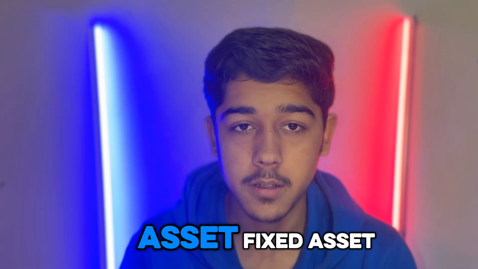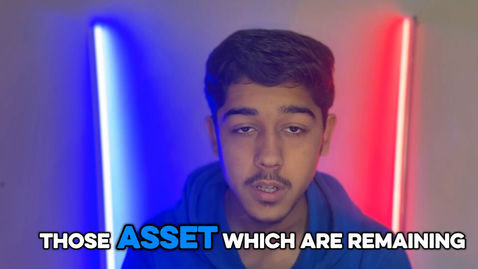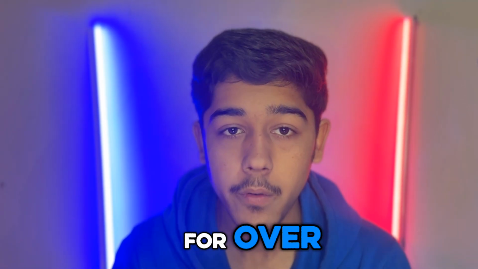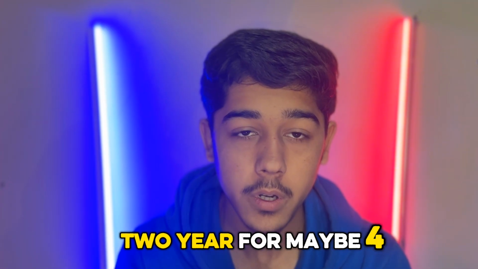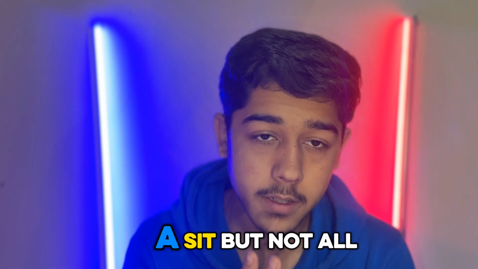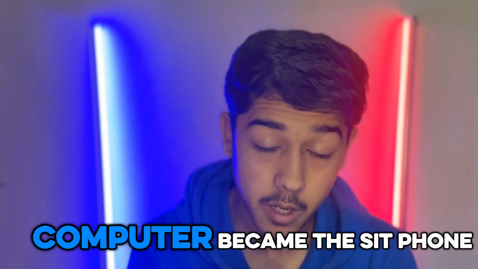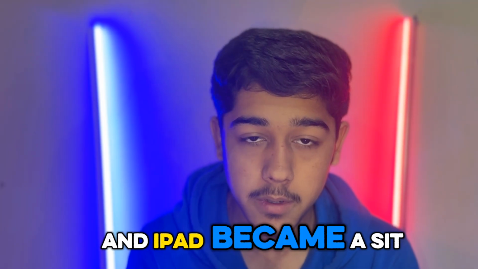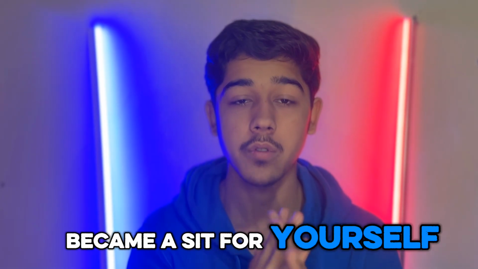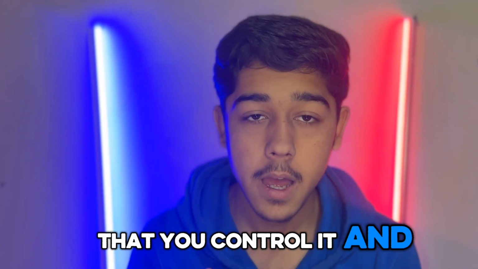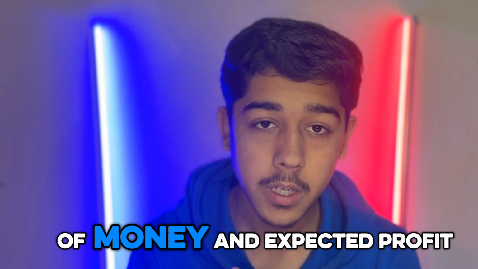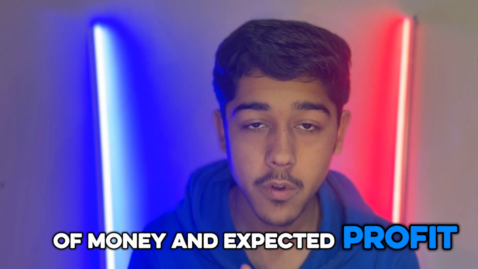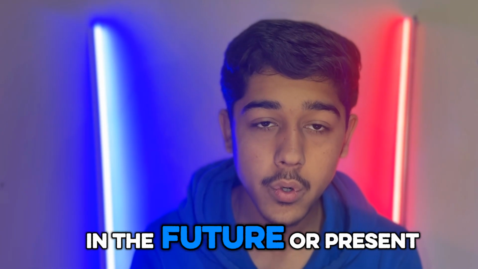What is fixed asset? Fixed assets are those assets which remain for over 2 years, maybe 4 years, maybe 8 years. Like a pen can be an asset, but not all the time. But a computer becomes an asset, a phone becomes an asset, and an iPad becomes an asset, and everything becomes an asset for yourself that you control, and it has value in terms of money and expected profit in the future or present.